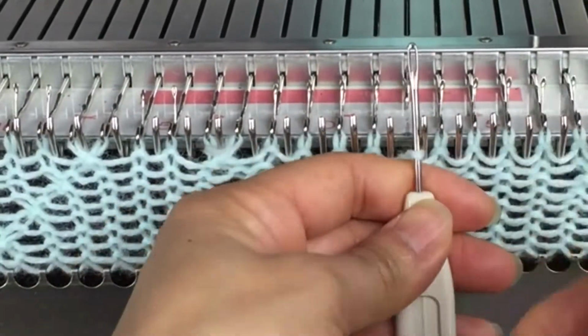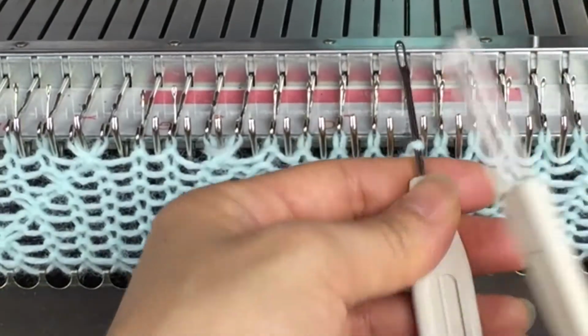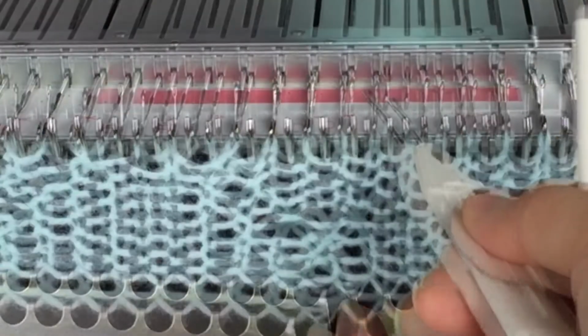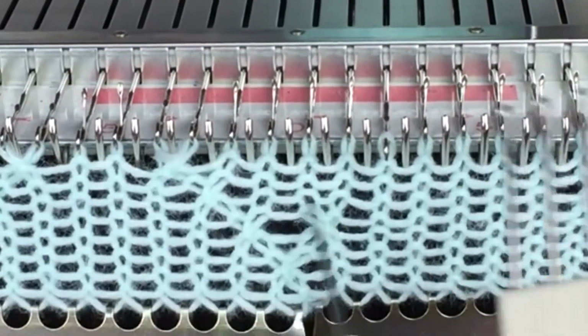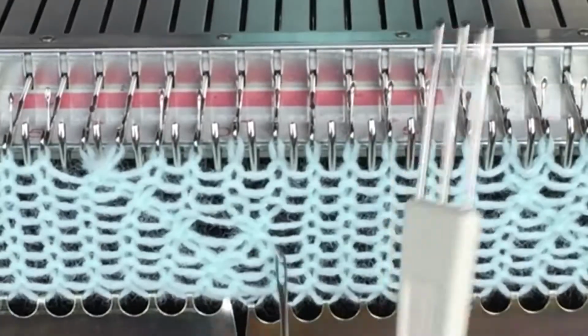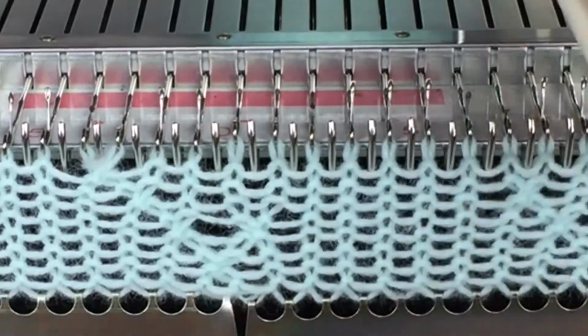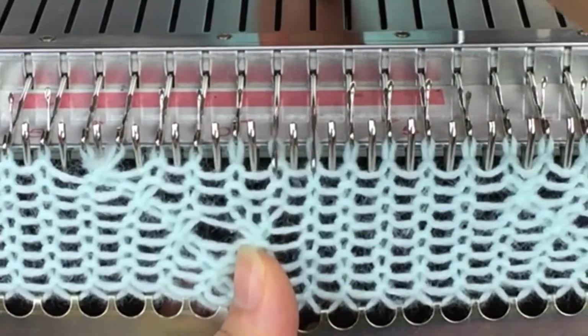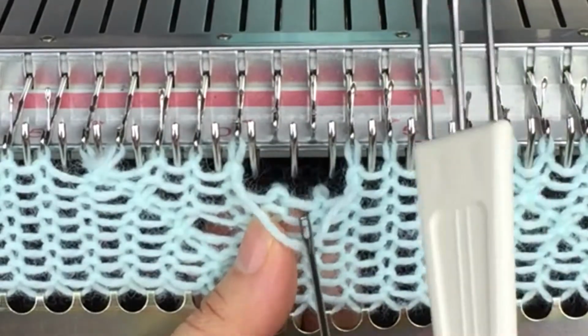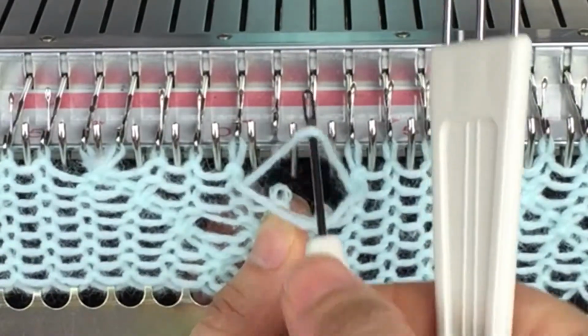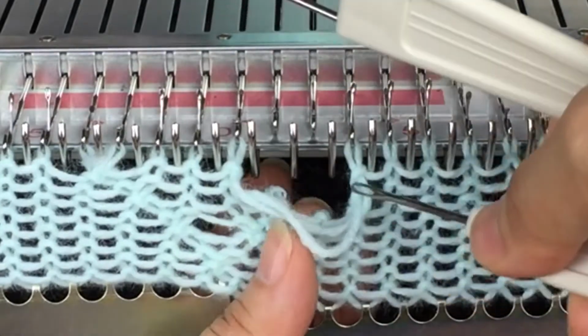Here. Nope. I must have missed the twist. I missed the twist right here. Okay, so I need this to twist over here, a couple rows down. So I'm going to drop these. That's the purl row. This is the messed up row that I forgot to twist.